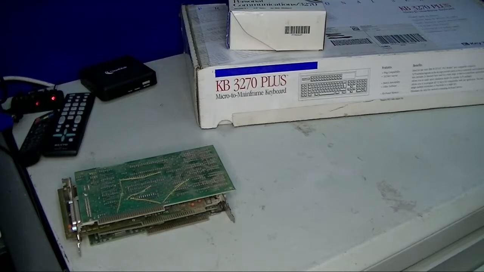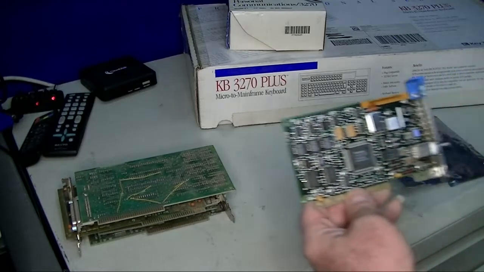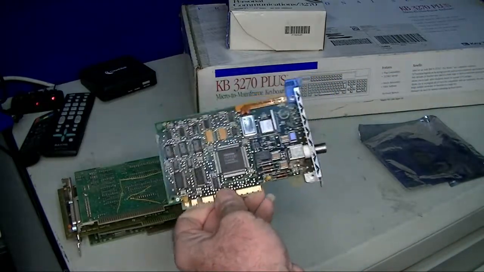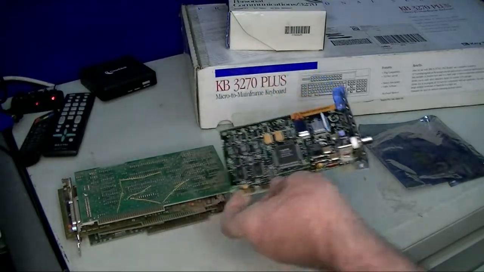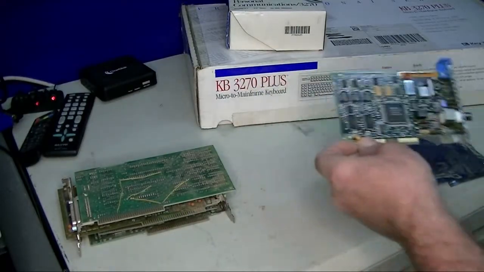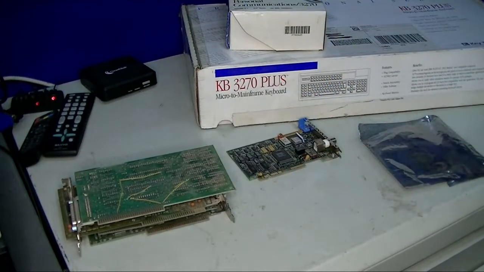And I do have a number. And these are even relatively common on eBay. I still see these come up on eBay. That's a 3270 emulation board, and that's a short version. That's 16-bit Micro Channel. And I've got a bunch of adapters here.